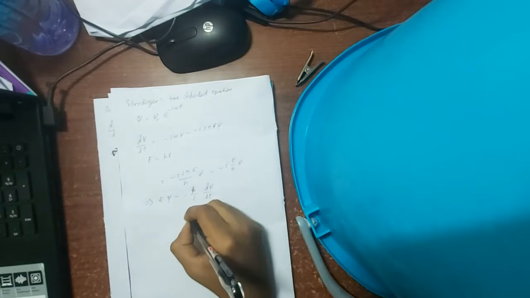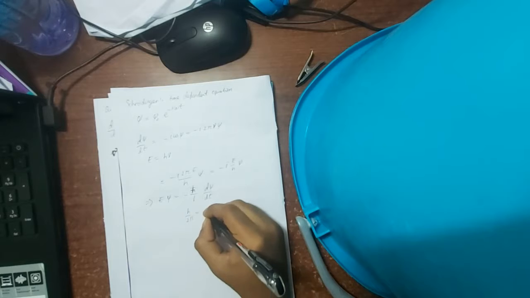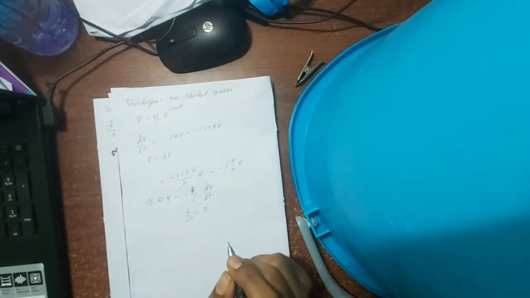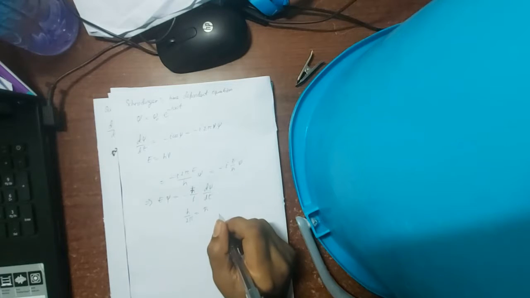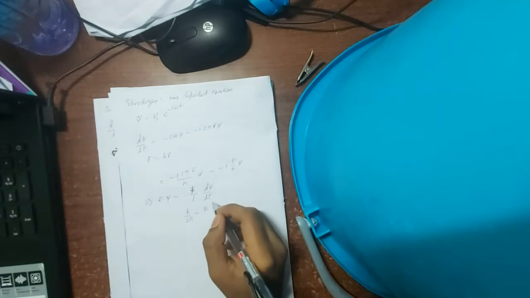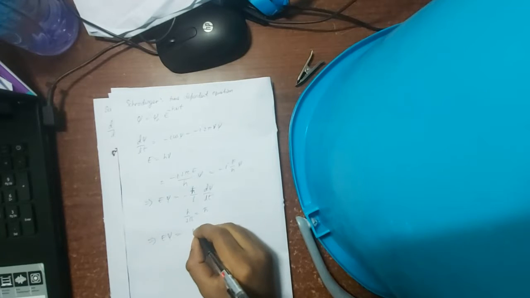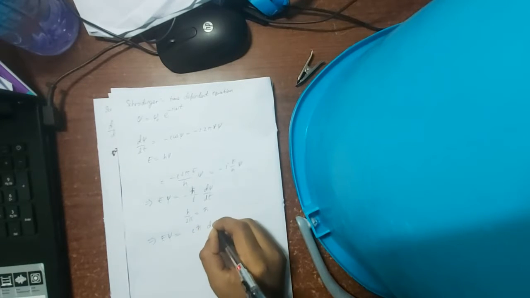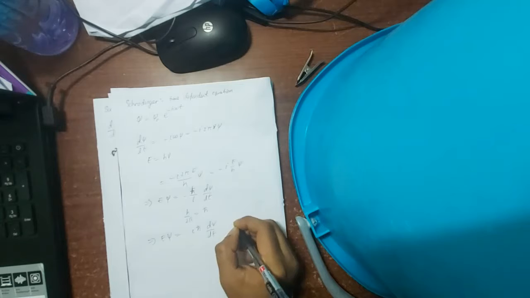As we know, h by 2 pi is equal to h bar, and we can further simplify this as E psi is equal to i h bar d psi by dt. Let this be equation number 12.